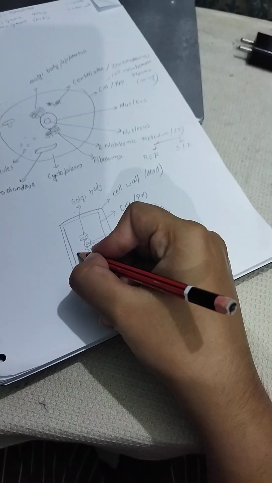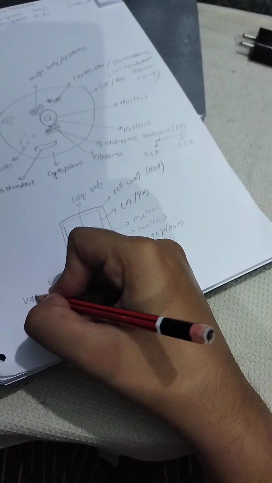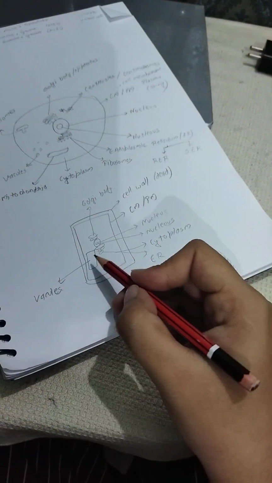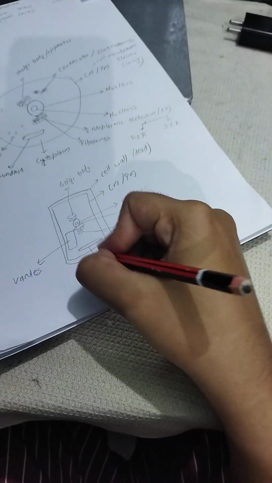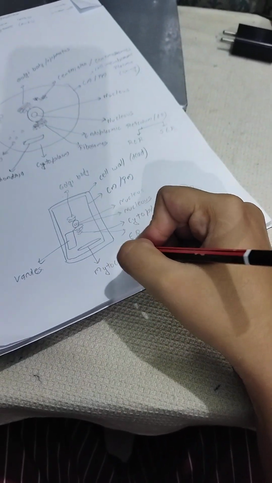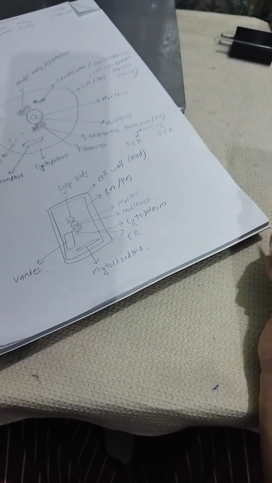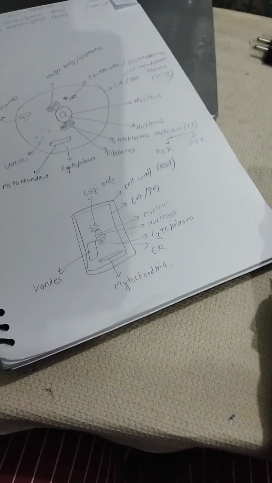There is a large vacuole present in the plant cell, and it covers almost 90% of the plant cell. Mitochondria is also present. This is the structure of the plant cell.